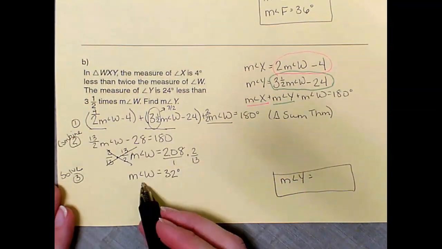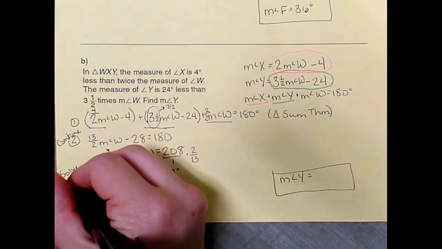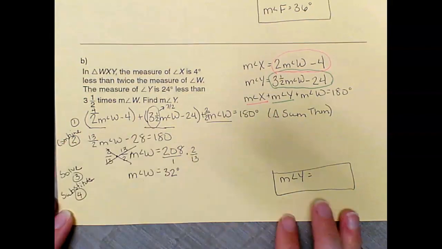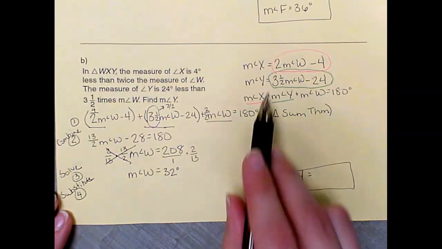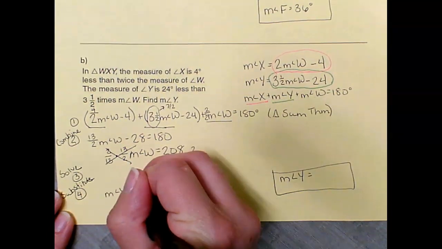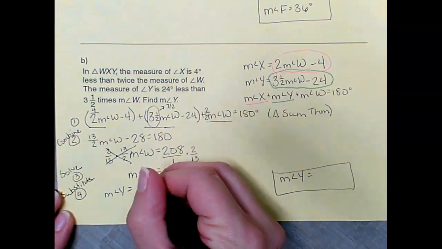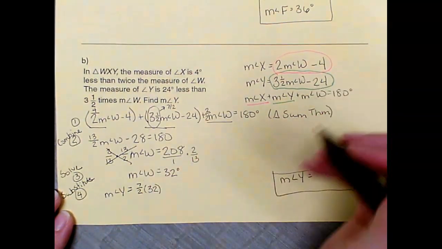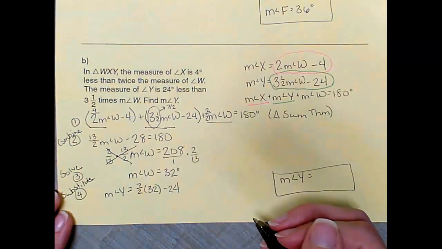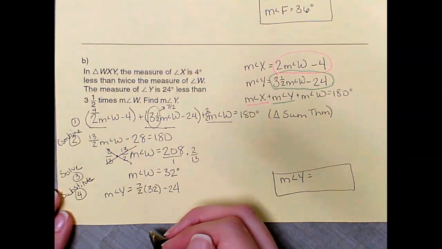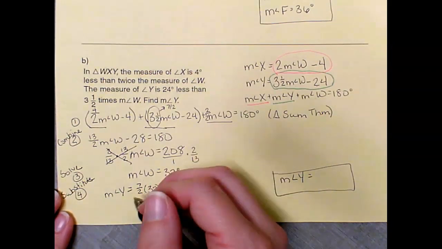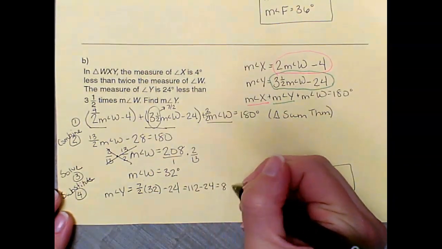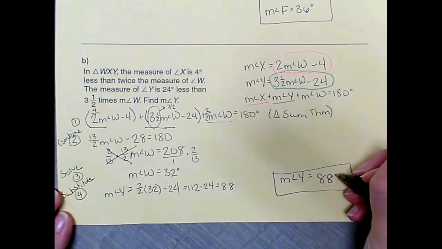But they didn't ask for the measure of angle W, they asked for the measure of angle Y. So you have to substitute. So the measure of angle Y equals, this was 7/2, times the measure of angle W, which is 32 degrees, minus 24. 32 over 2 is 16, and 16 times 7 is 112. If I subtract 24 from that, I'm going to get 88. So the measure of angle Y equals 88 degrees.